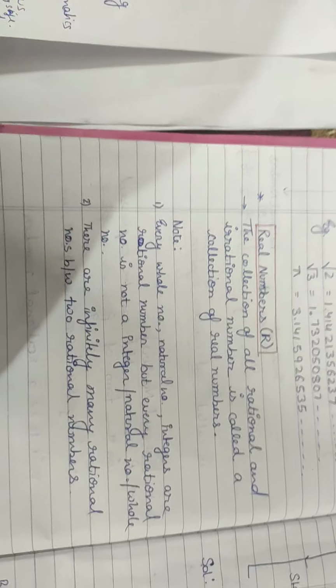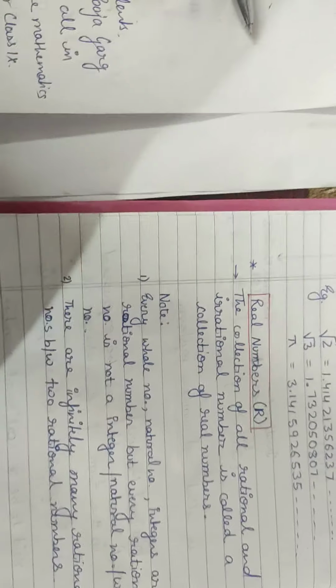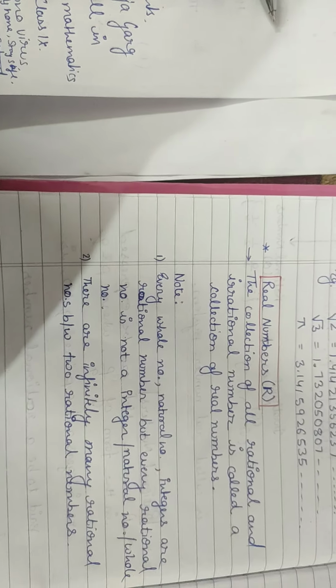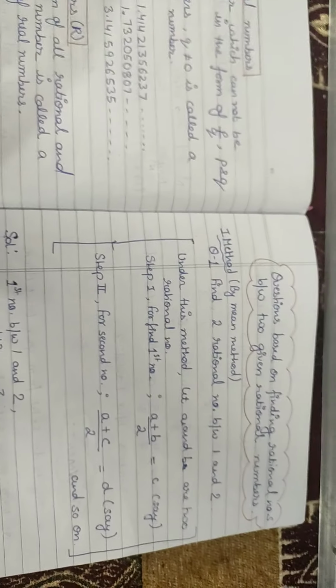Now I'm going to discuss some questions based on this topic. The very first concept is how to find a rational number between two given rational numbers. Here I took some questions, so please look and try to understand.